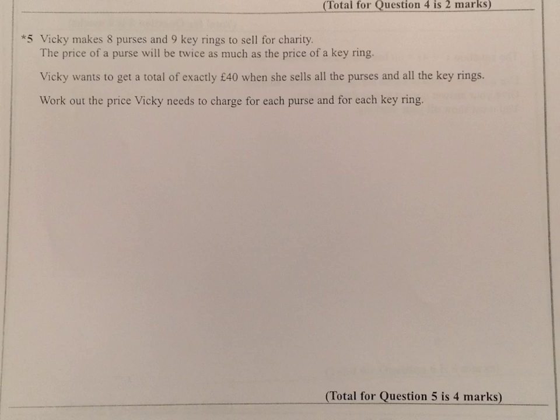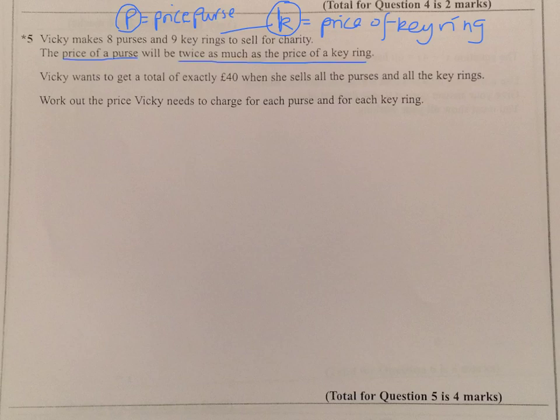The best way to tackle question 5 is a bit of algebra. So let's let P equal the price of a purse and K equal the price of a keyring. So because the price of a purse is twice as much as the price of a keyring, the value of P must be twice as big as the value of K. So if we get 8 lots of the P price and 9 lots of the K price, we've said that that's got to equal exactly £40. So the price of P here is in pounds and the price of K is also in pounds.